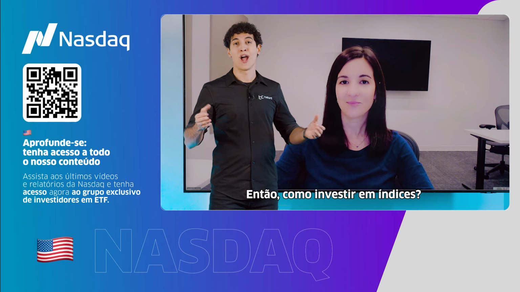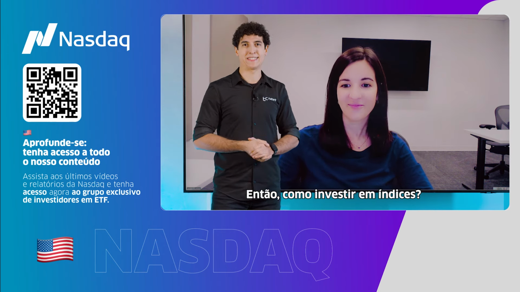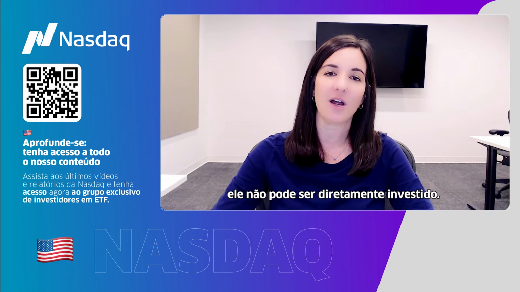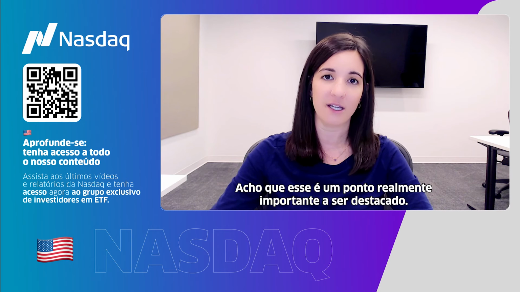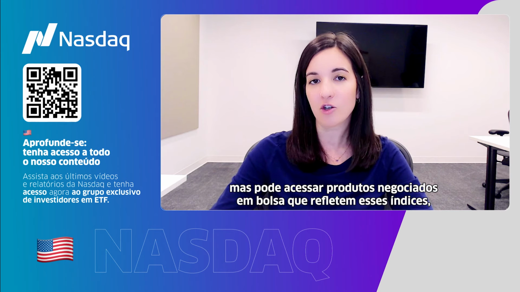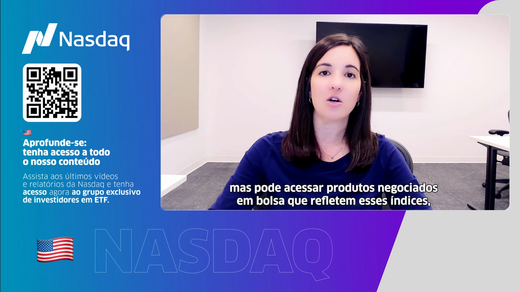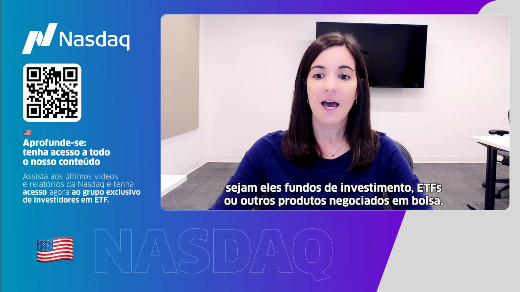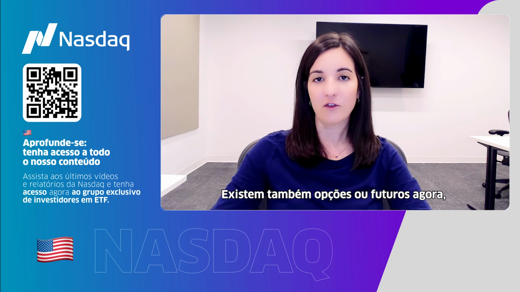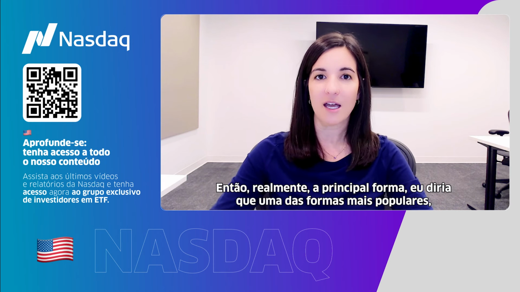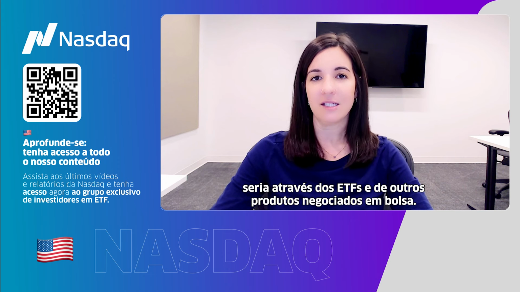After all, how to invest in indexes? So once an index is created using all of those steps, it cannot be directly invested in. I think that's a really important point to get across. You cannot buy or trade an index. What you can access are exchange traded products that follow these indexes, whether it's mutual funds, ETFs, again, exchange traded products. There are options or futures now, but these are the ways that you can access these various indexes as an investor. So really the main way, I would say, one of the most popular ways would be through ETFs and other exchange traded products.